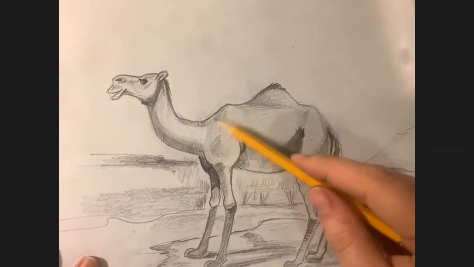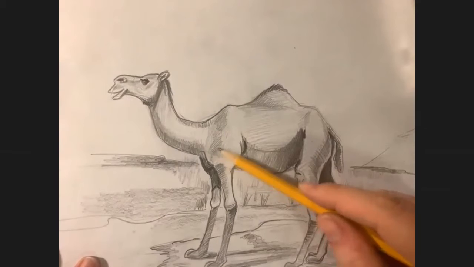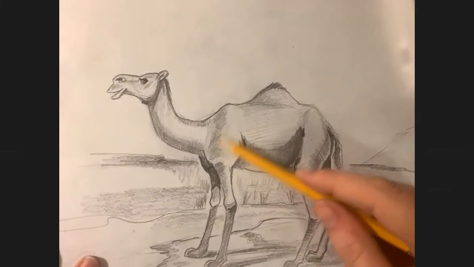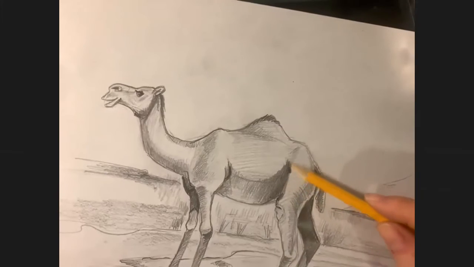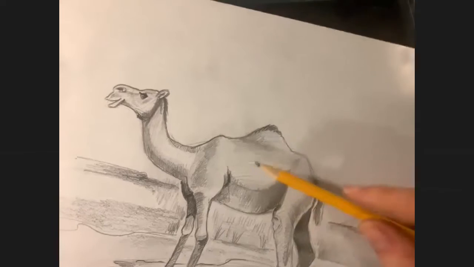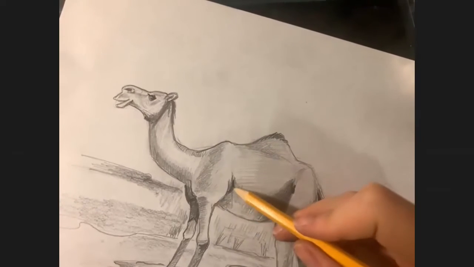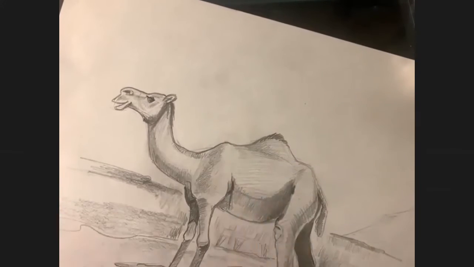Now I'm getting into tighter and tighter areas of value. This is where we get more refined. This is actually pretty sharp over here.